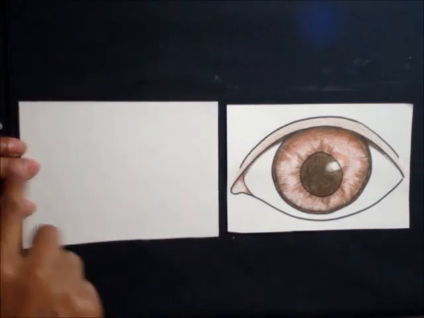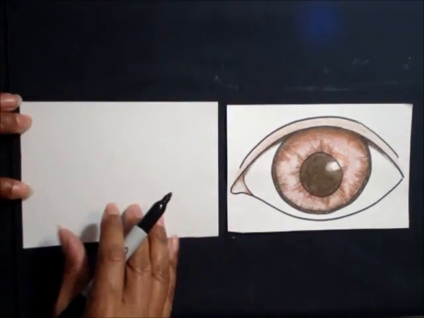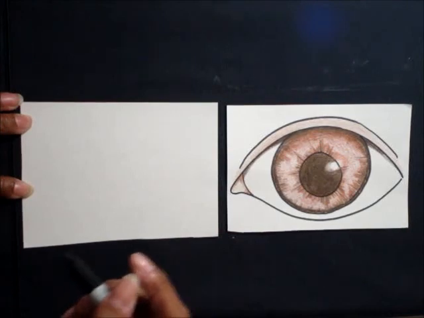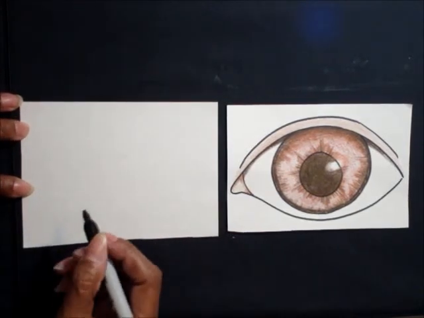So you're going to get your paper, you're going to hold your paper horizontal, and when we start the eye, I'm using a Sharpie so you can see the lines, but I want you to use a pencil and I need you to draw light. So if you make a mistake, when you erase, the lines go away.